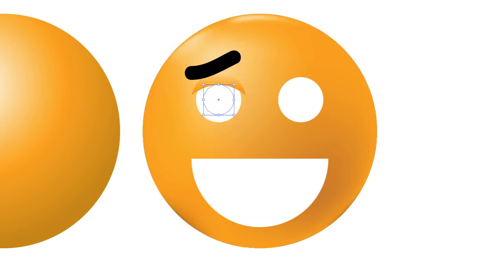We'll take our circle and we'll make that a blue gradient. We'll make that radial and swap it around. It's a little bit of a harsh gradient, so we'll tone it down. Paste a second little eye.